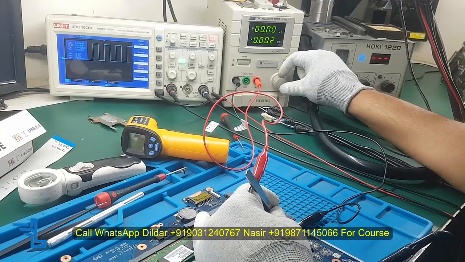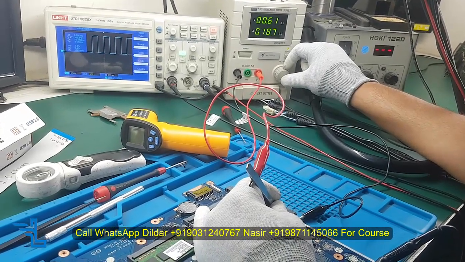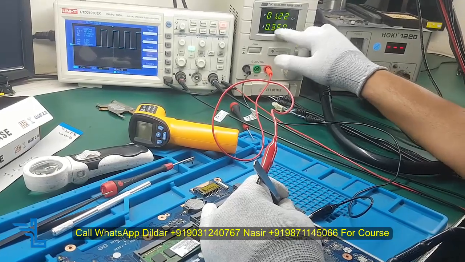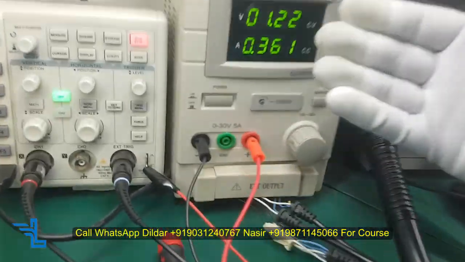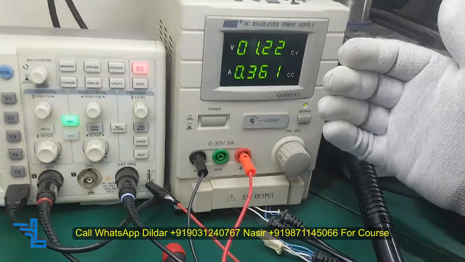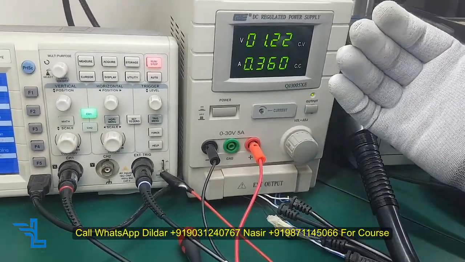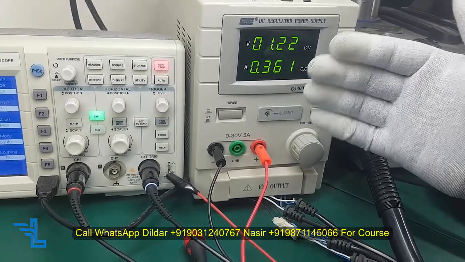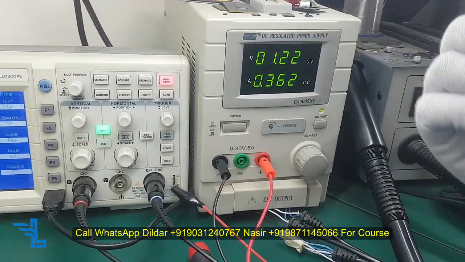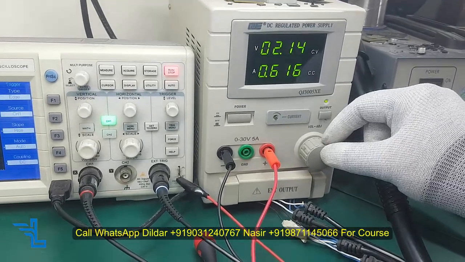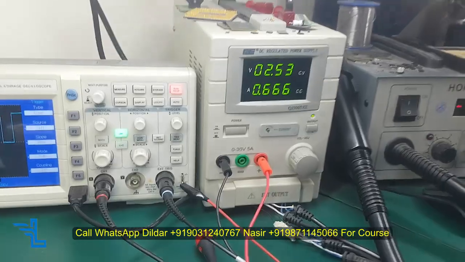I will gradually increase my voltage scale, and you can observe here the ampere going up, just because something is shorted, and the electrons are looking for holes and all reaching the particular point where there is a shorting. So this is happening in the motherboard. In this way you can find out.